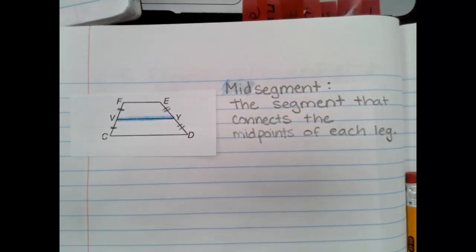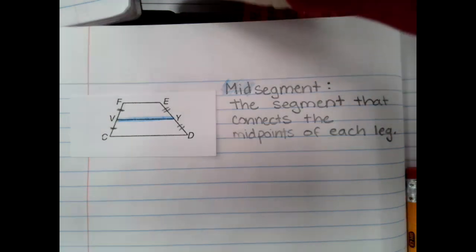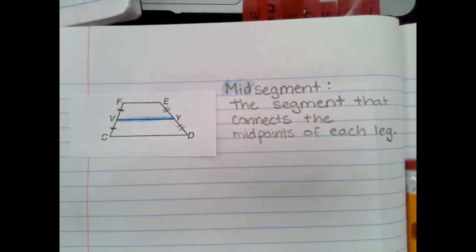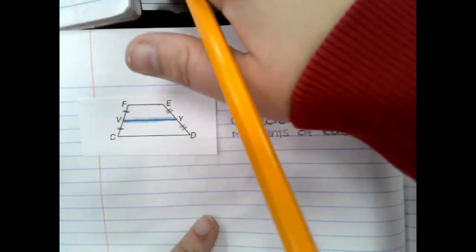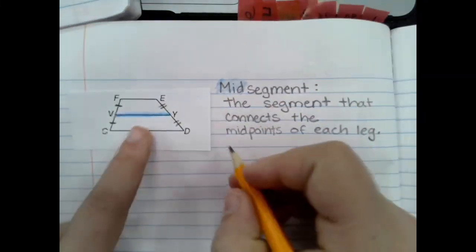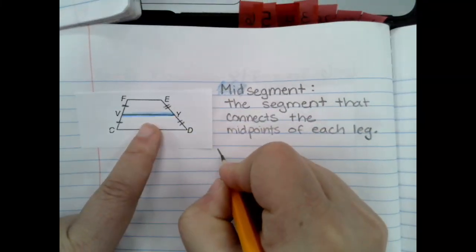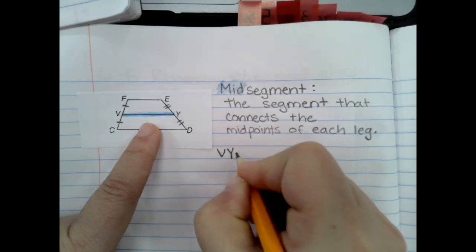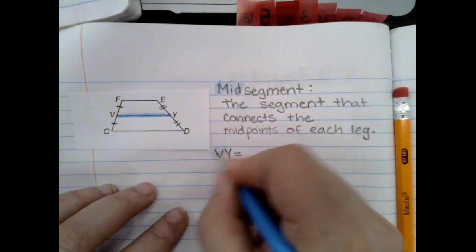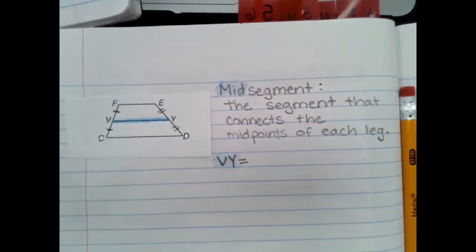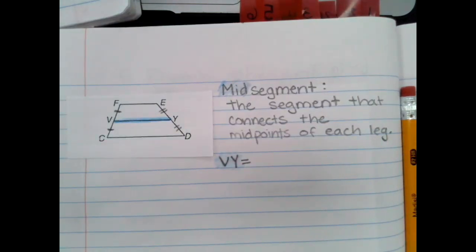And really it's just like we're taking that trapezoid and cutting it down the middle. It's not really in half because the 2 parts aren't equal. We're just cutting it in the middle. And we have a certain theorem that goes with this. It would be that VY, that mid-segment, is equal to the average of the bases.